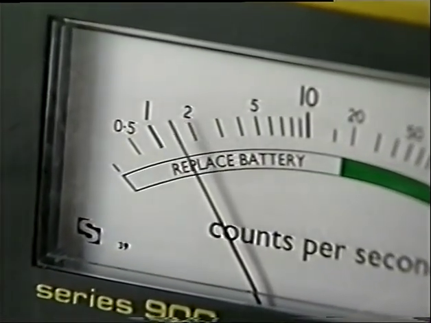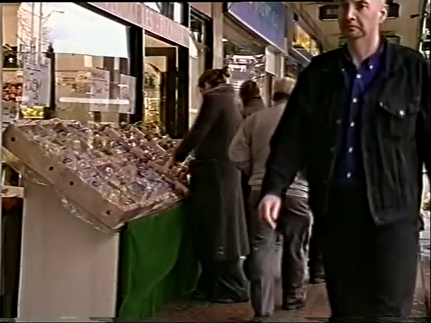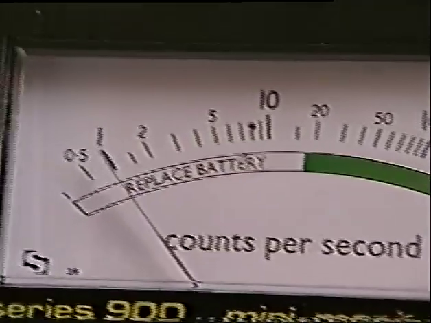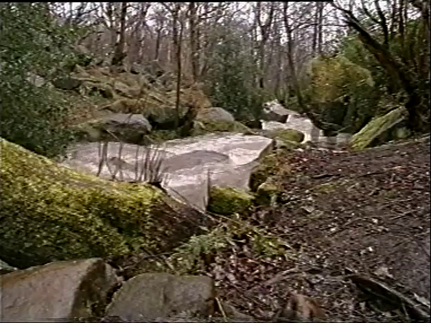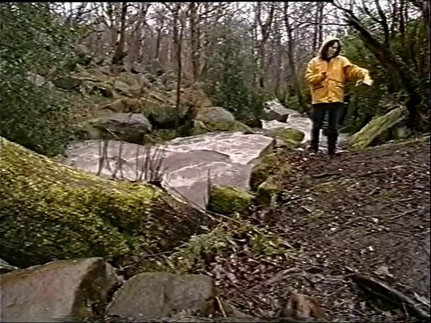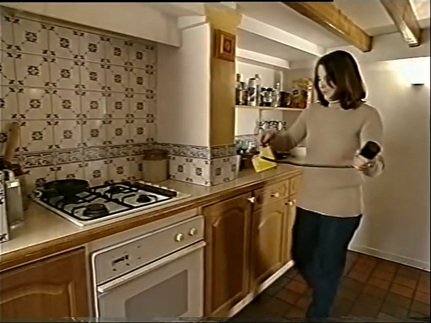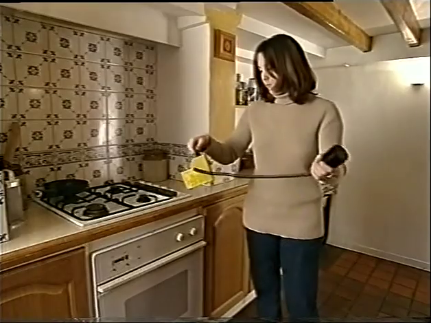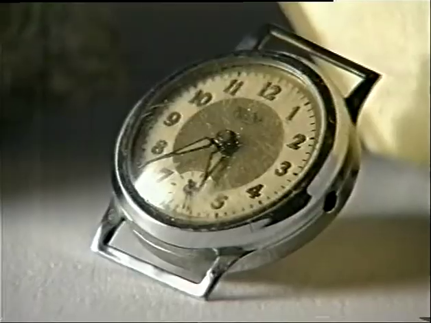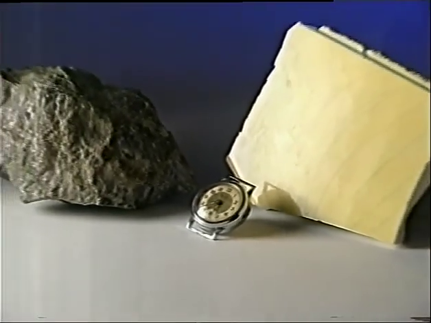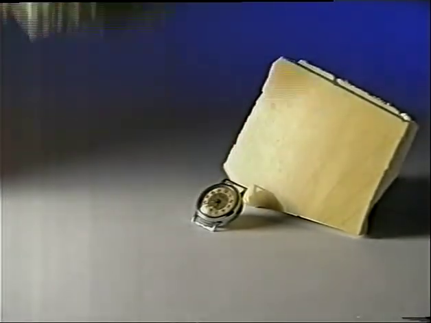Wherever you are, there's always a low level of so-called background radiation. Whether you're out in the street, in the middle of the countryside, even inside your home, a Geiger counter continues to detect low levels of background radiation. That's because all sorts of materials are naturally radioactive.